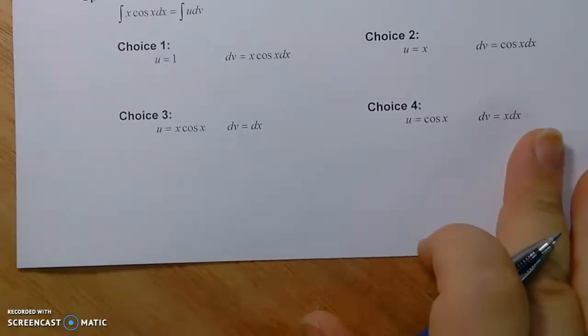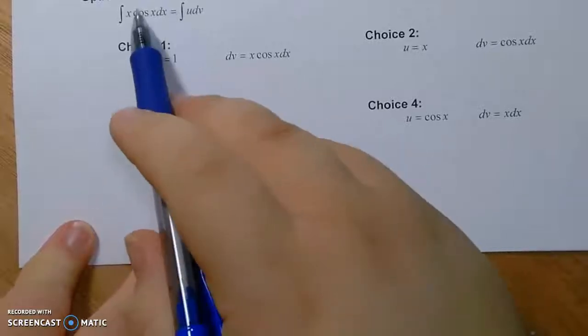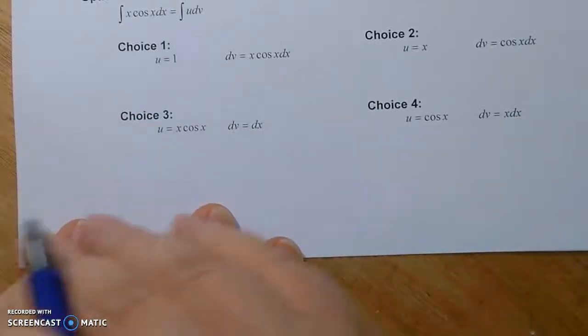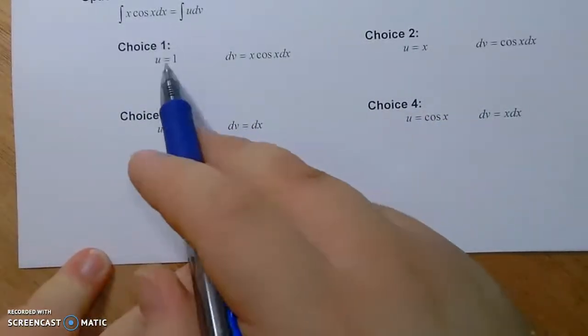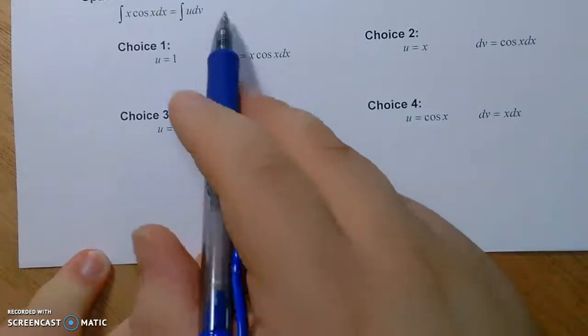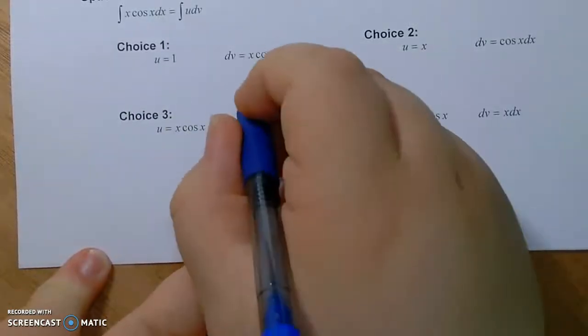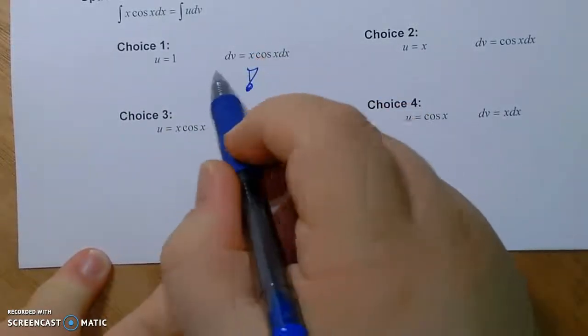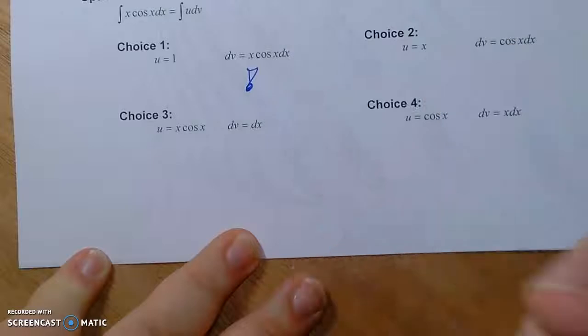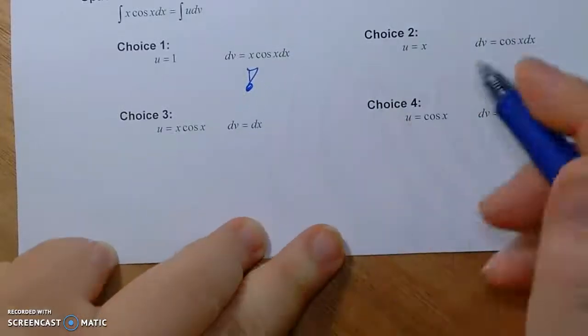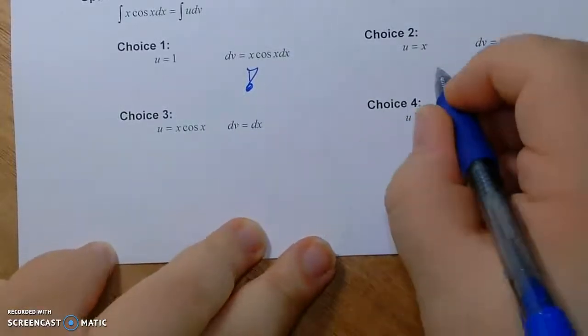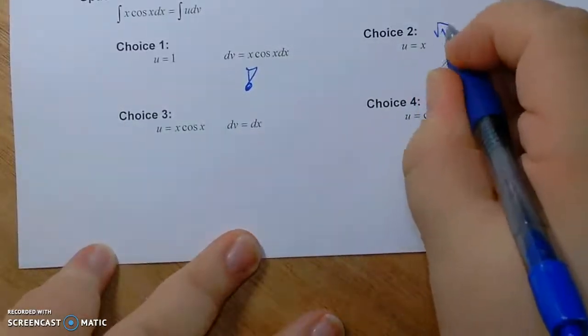We had choices when we were choosing our u and our dv. So I laid out several of those. If we just said u is 1 and dv is the whole thing, well, that's what we started with. We'd get the integral of this, and that doesn't help us. This is the one we did, so that's up there.